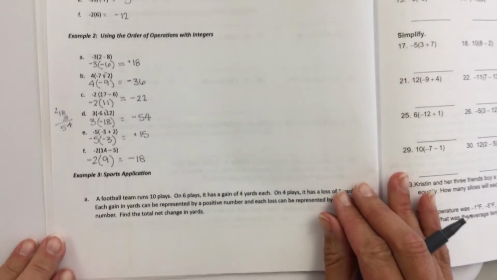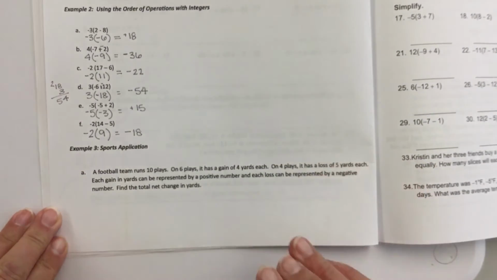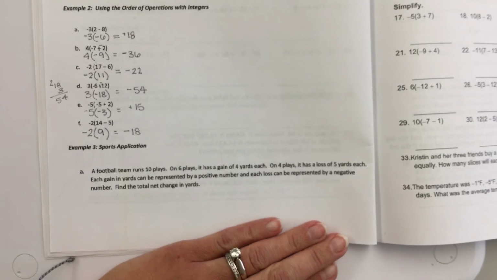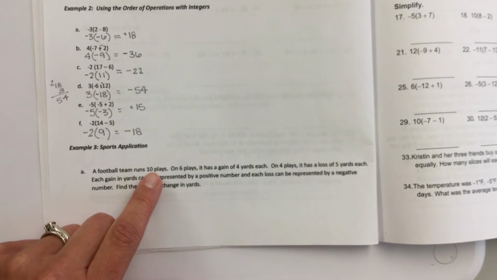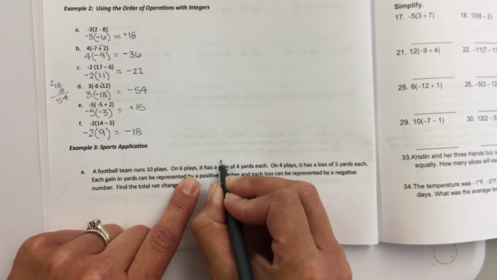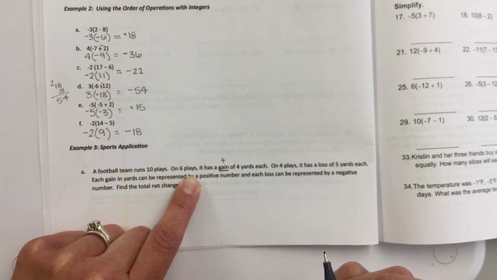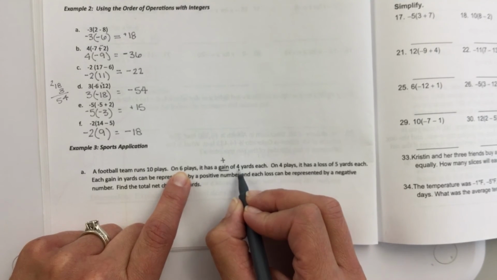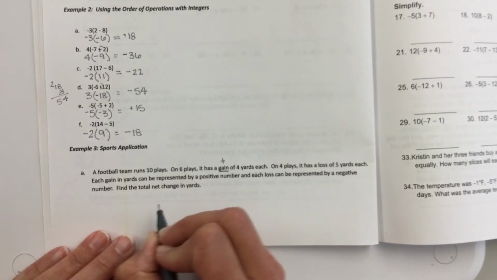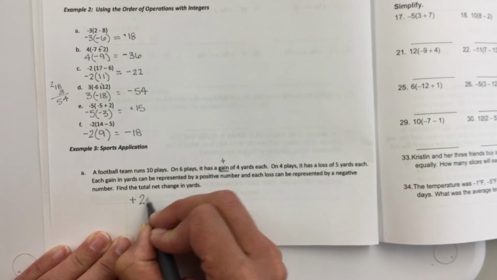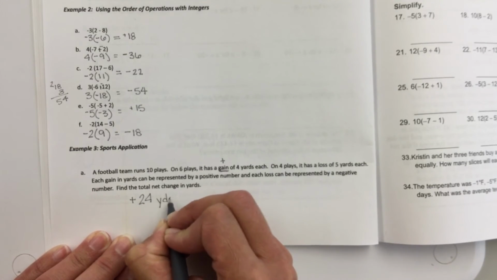Okay. Our last little example here, it just gives it in an application. So a football team runs 10 plays, so it's a total of 10 plays. On 6 of the plays, it has a gain of 4 yards. So I think of gain as a positive. So if we had a gain of 4 yards on 6 plays, how much is that? 6 times 4 would be a gain of 24 yards.